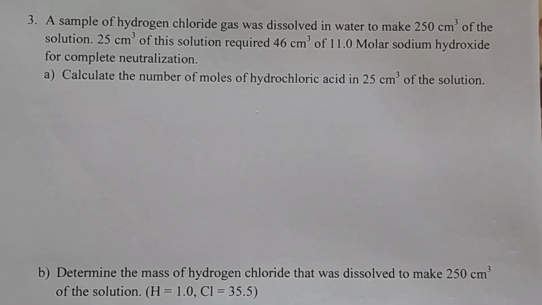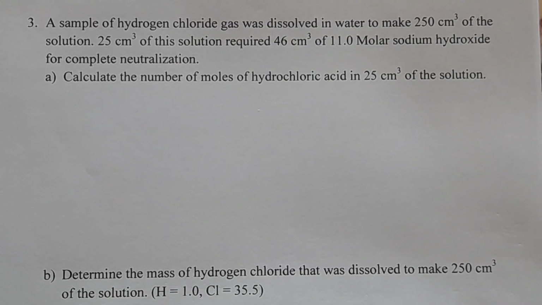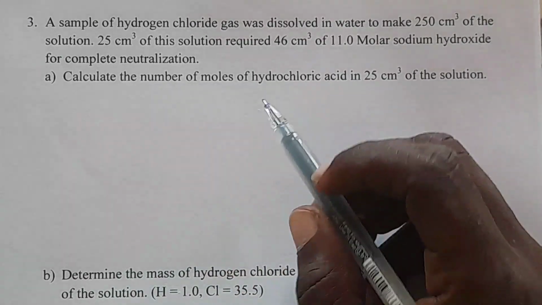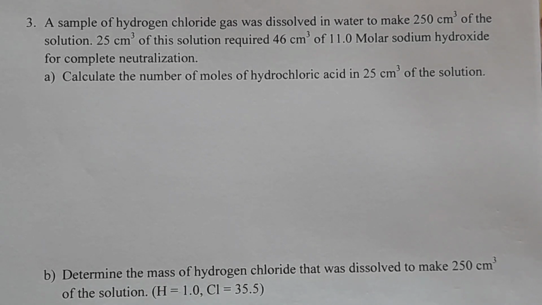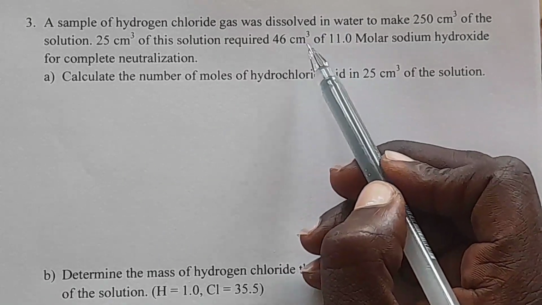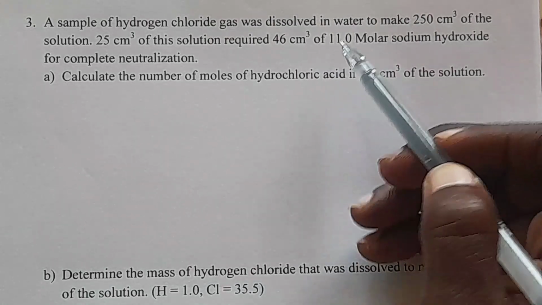Question number 3: a sample of hydrogen chloride gas was dissolved in water to make 250 centimeter cube of the solution. 25 centimeter cube of this solution required 46 centimeter cube of 11.0 molar sodium hydroxide solution for complete neutralization. So part A, we are told to calculate the number of moles of hydrochloric acid in 25 centimeter cube of solution. So what is the formula for calculating number of moles of hydrochloric acid? But here we are given the standard solution as sodium hydroxide. So we have to start first of all to get the number of moles of sodium hydroxide.